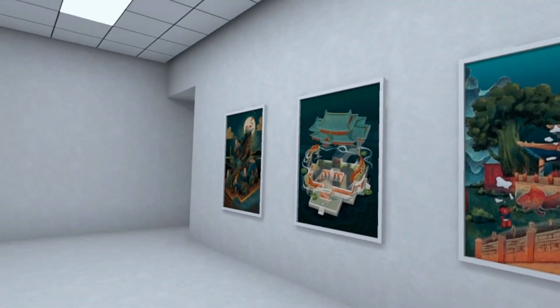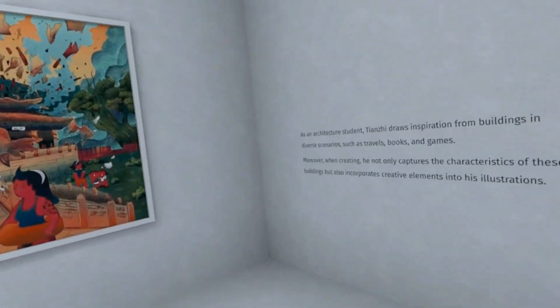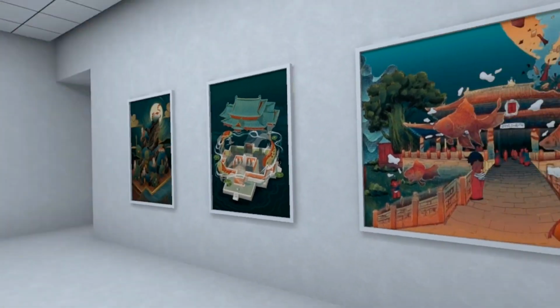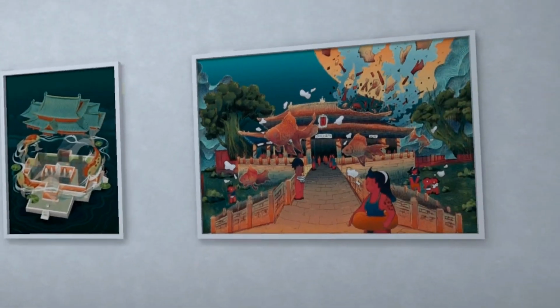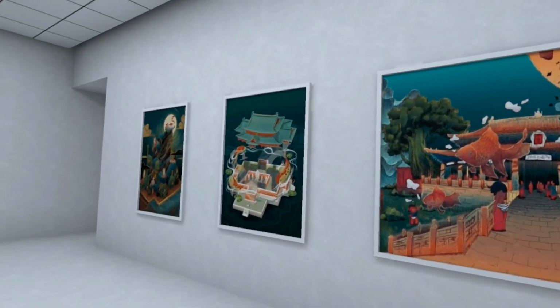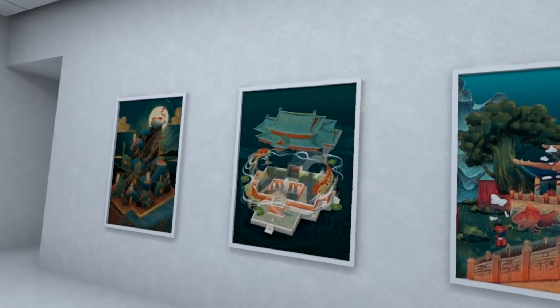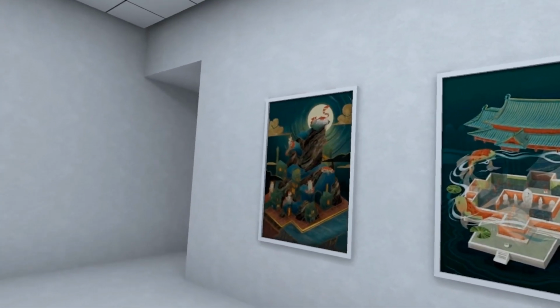As an architecture student, Tianzi draws inspiration from buildings in diverse scenarios, such as travels, books, and games. Moreover, when creating, he not only captures the characteristics of these buildings, but also incorporates creative elements into his illustrations.